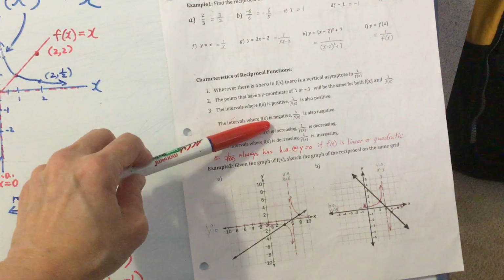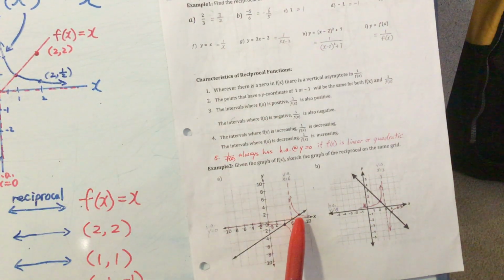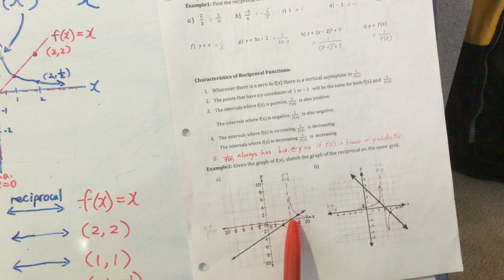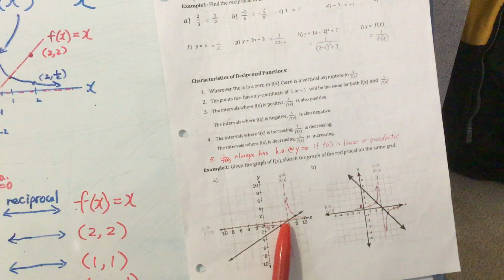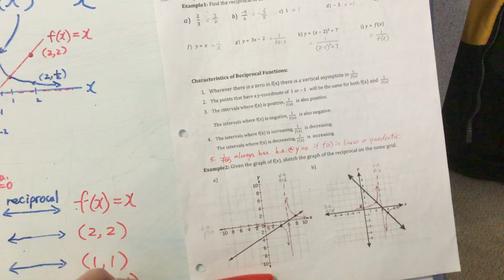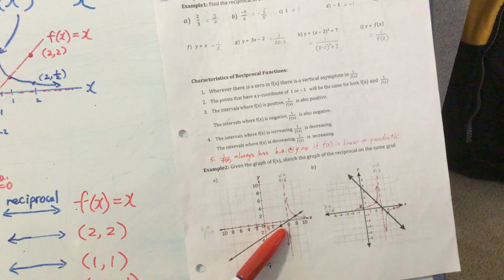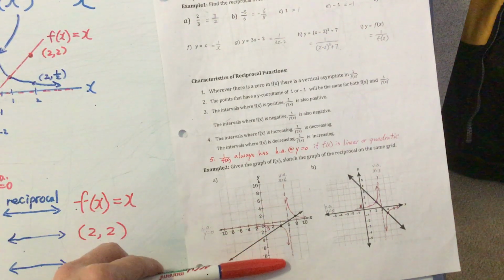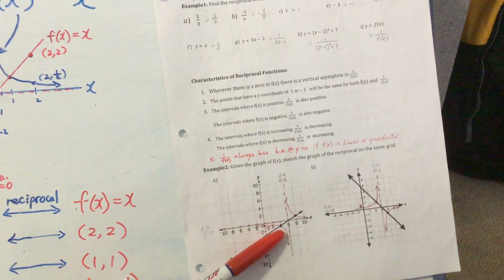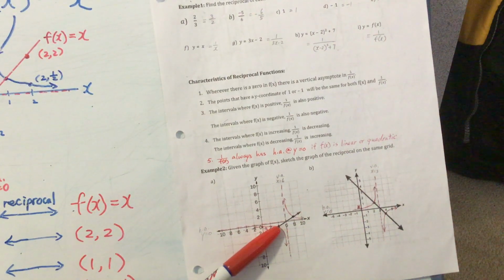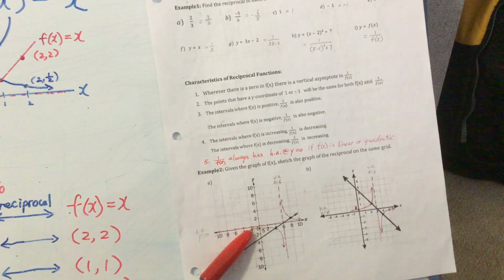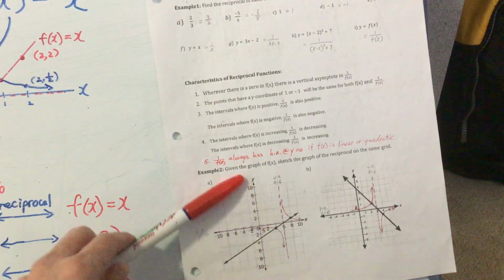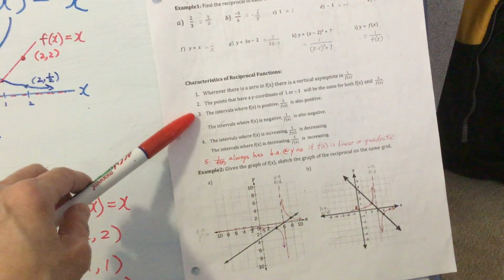Where the original function is negative, if you go back to the original linear function, anything where x is less than 6 is where the original function is below the x-axis. So its reciprocal also needs to be below the x-axis. Okay, so that's why you see my reciprocal crossing at the points of intersection of the two, and it just goes toward the 0, but it never goes above. Okay, so this is point number 3.